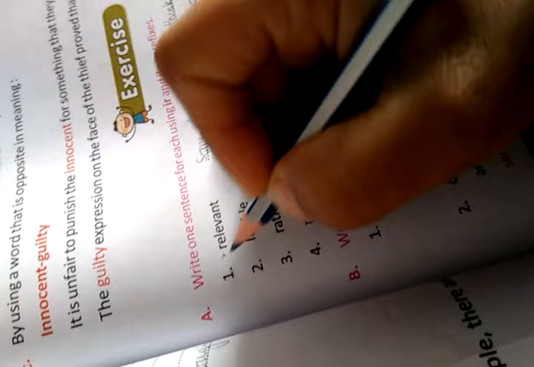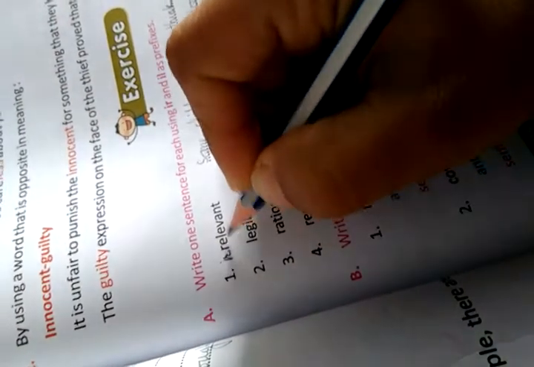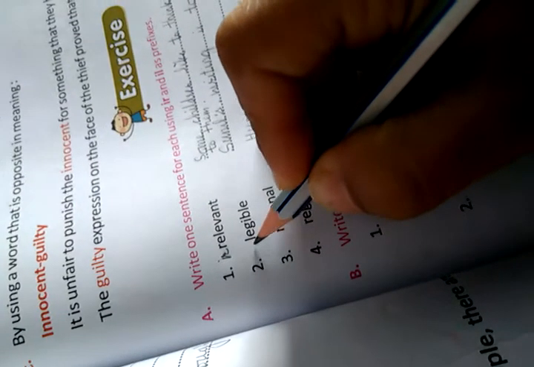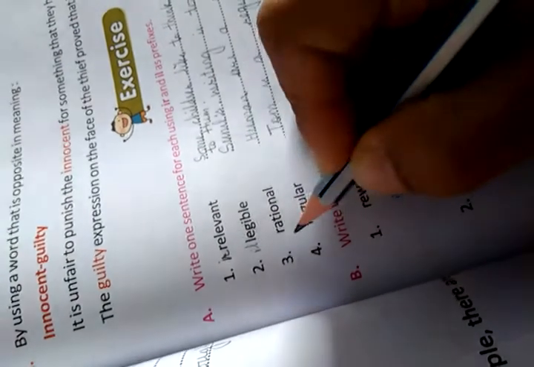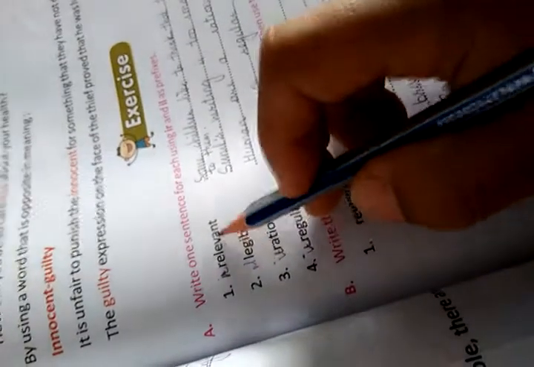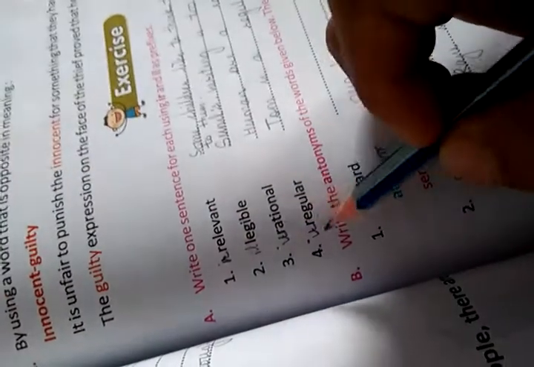Okay, we have to add here: irrelevant, irrational, irregular, illegible.